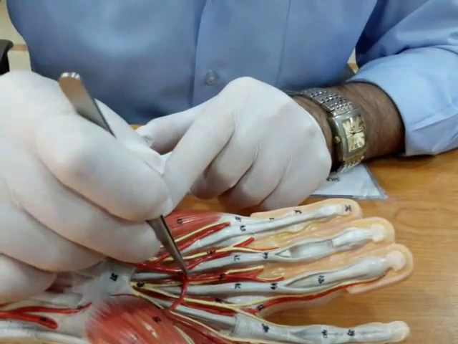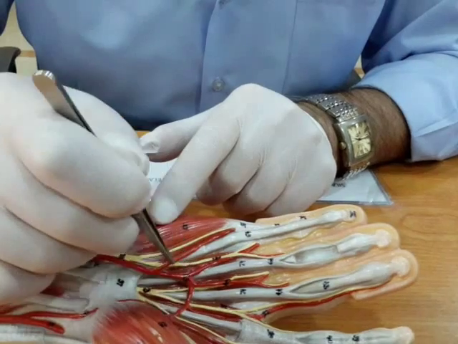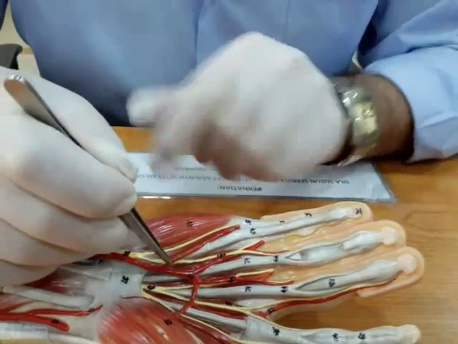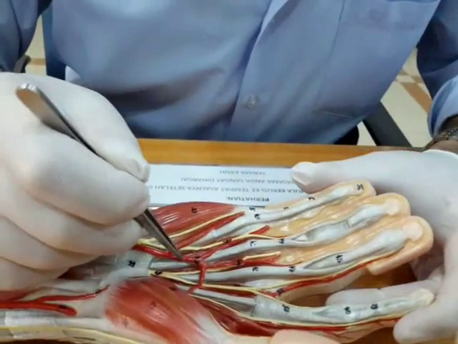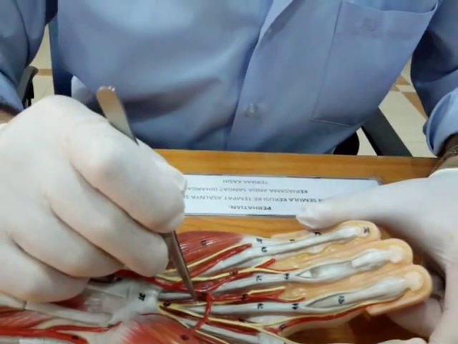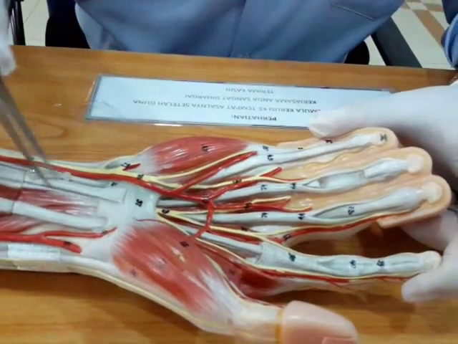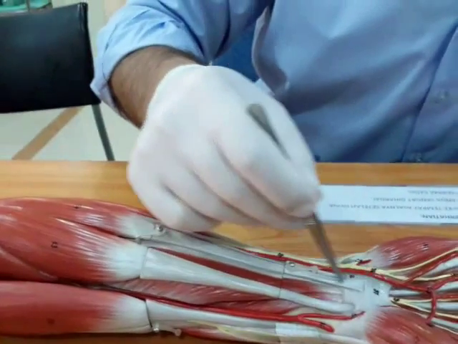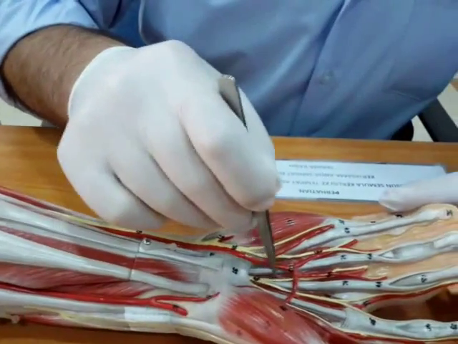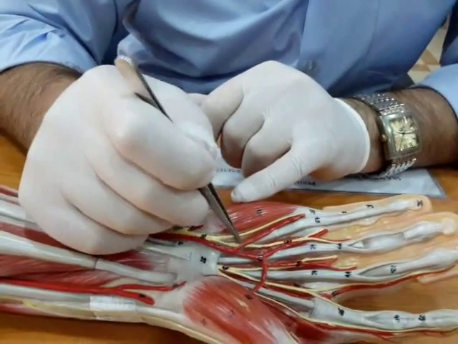The superficial branch is less important, and mainly it's cutaneous. It gives cutaneous branches and muscular branches. The muscular branch, which is not seen here well, is given to a very small muscle here. We call it the palmaris brevis. This is the palmaris longus, and here a small muscle in the palm, we call it palmaris brevis, supplied by the superficial branch of the ulnar nerve.